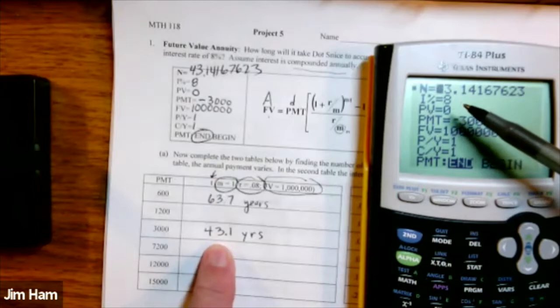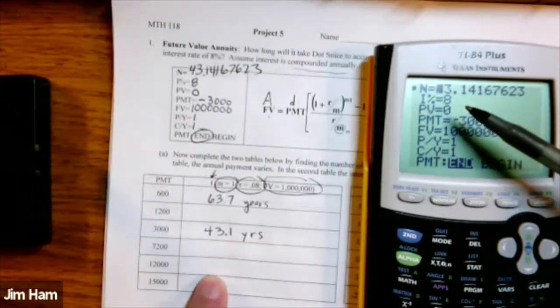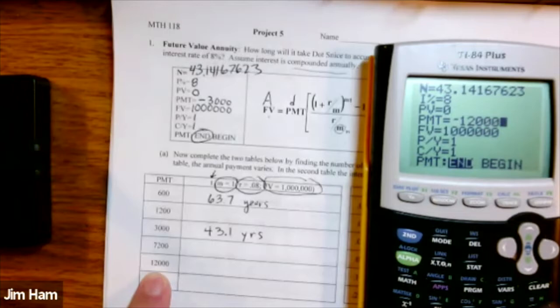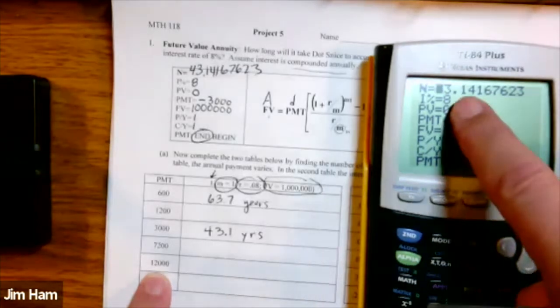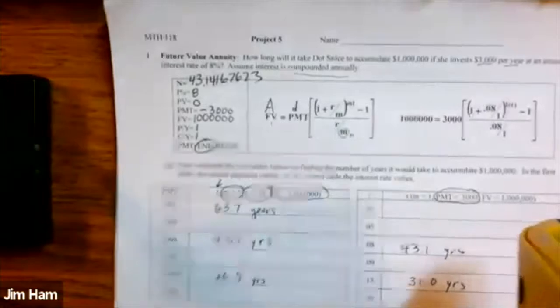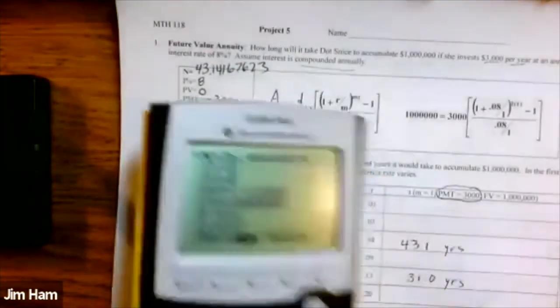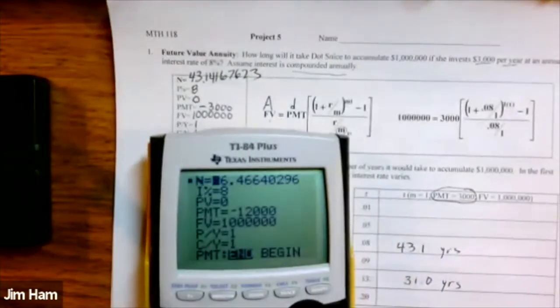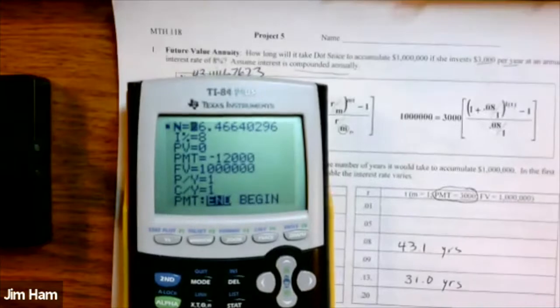All right. Now, if we wanted to do this one, payment changes to 12,000. And when we go up and recalculate, I'll call it 26.5. All right, and then fill out the rest of that. I think we've got a lot of examples. I just wanted to go through maybe 1 or 2 more with you.